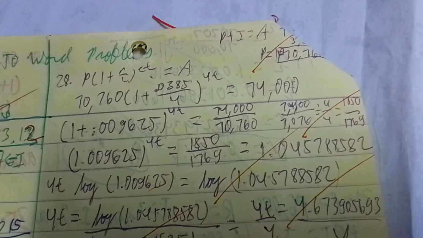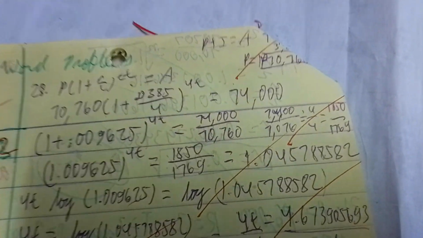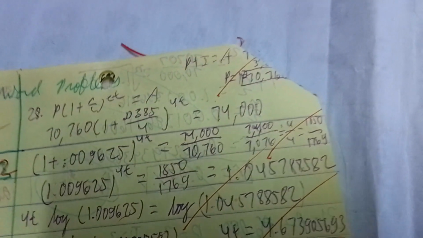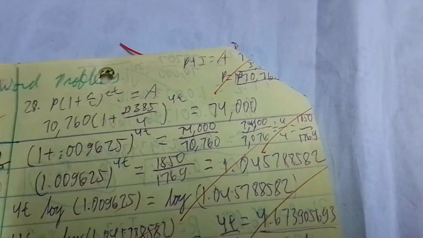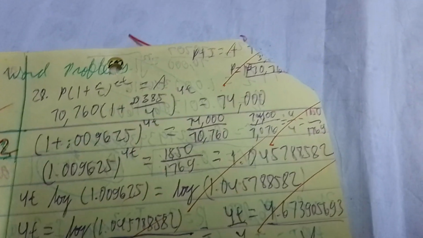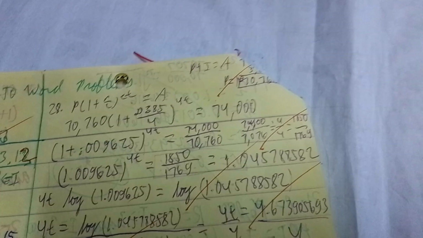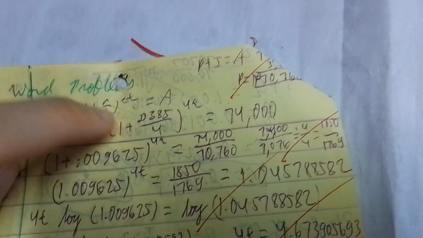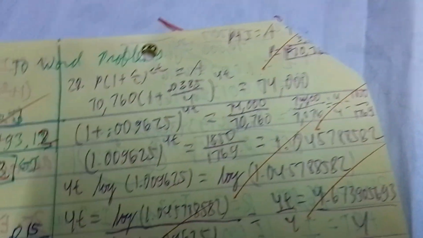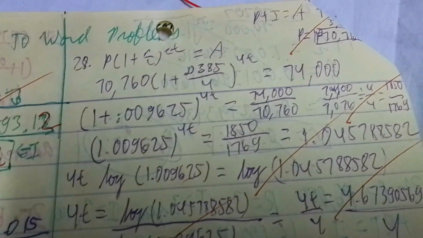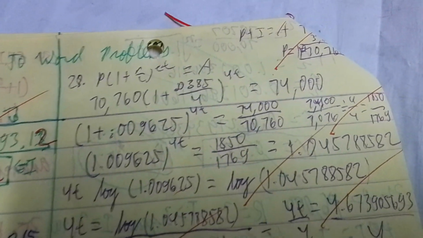So therefore, the shortcut to solve for the time is to always remember this. Take the log of both sides, take the log of the future value divided by the present value, and then divide by the log of the answer that you get here. And whatever answer you get, you will have to divide it by the compounding period. That's all. So that's how you do it.